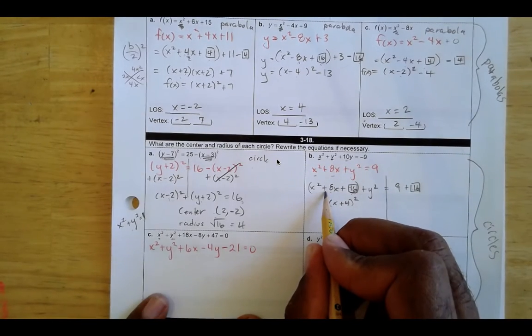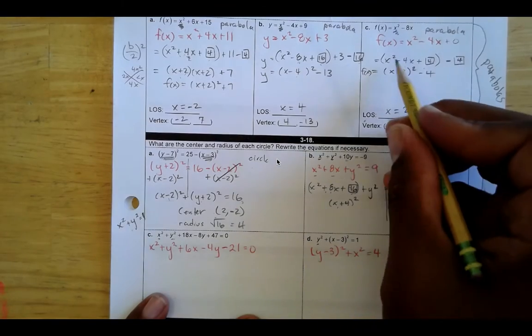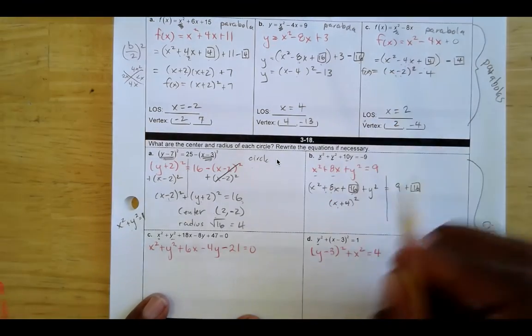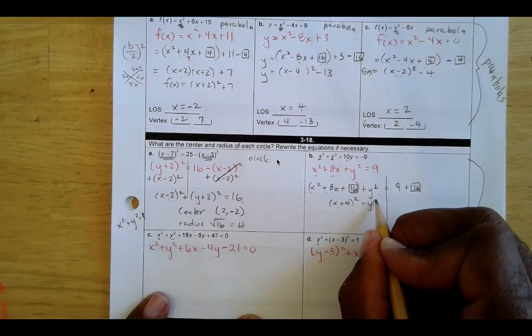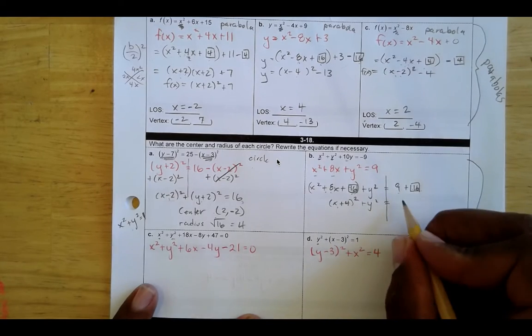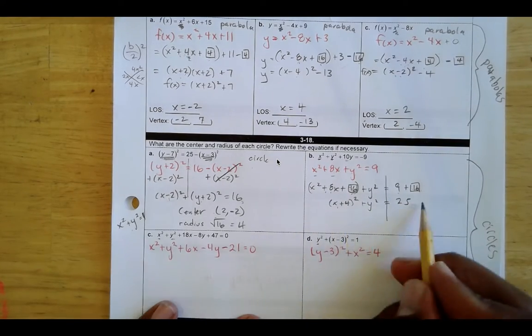And pay attention to the sign. If that's plus, make sure that's plus. Whereas up here, it was minus 4x, so we put minus 2. Okay, so then plus y squared. And then 9 plus 16 is 25. Okay, so now it's in that circle form.